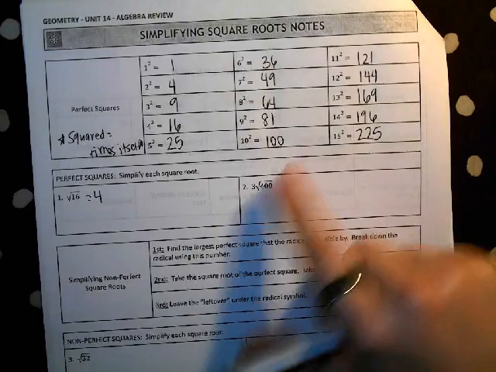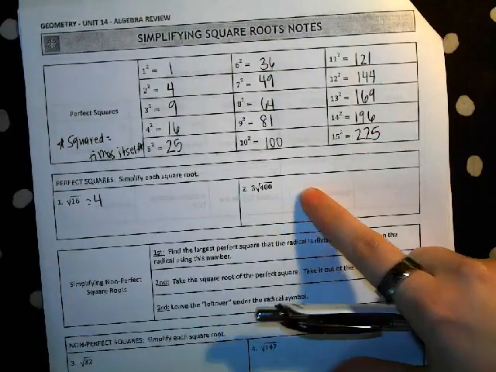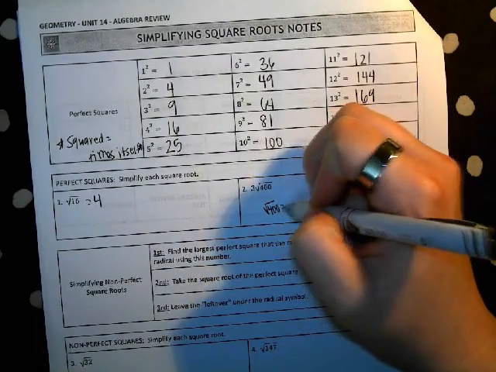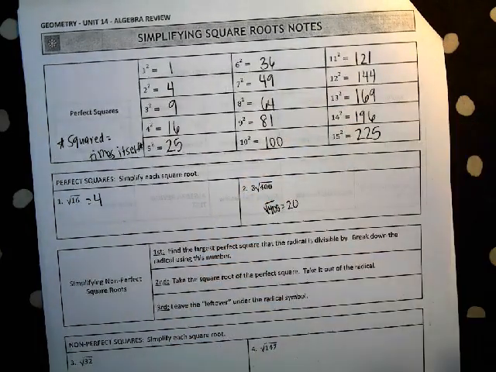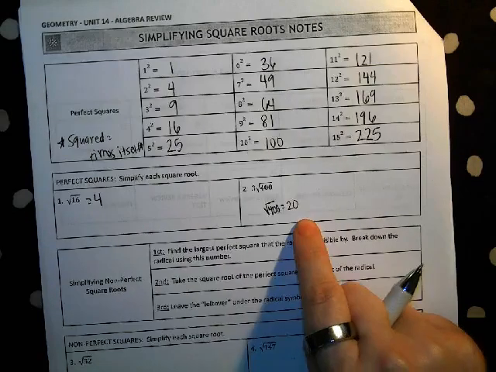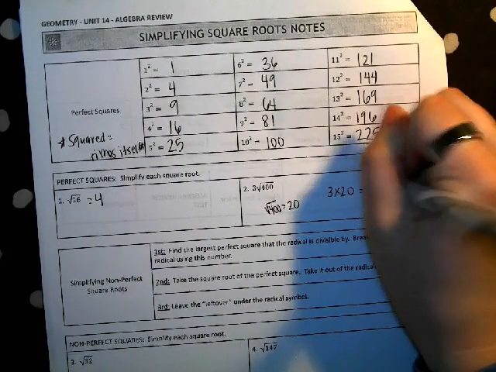Now we didn't go high enough to get past 225 for our perfect squares, but if you memorize all the way through 20, you would know that the square root of 400 is just equal to 20. Now when there's a number in front, all that means is 3 times the square root of 400. If you know the square root of 400 is 20, that just becomes 3 times 20, aka 60.